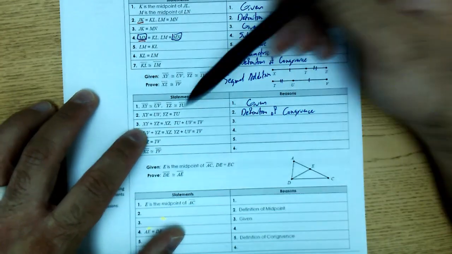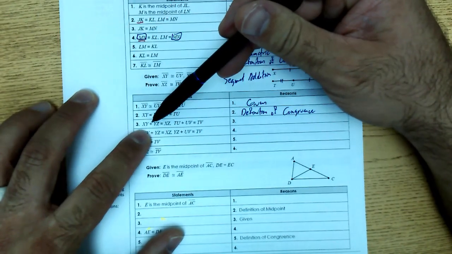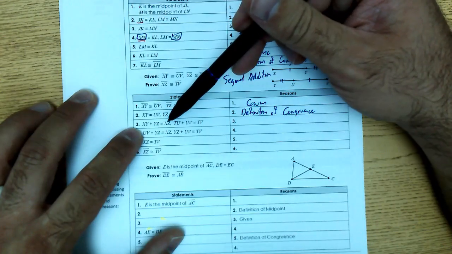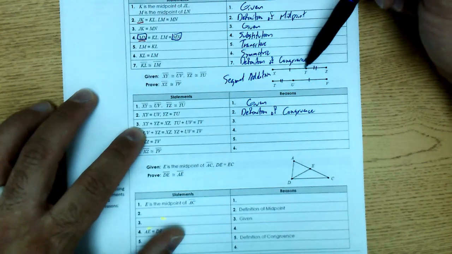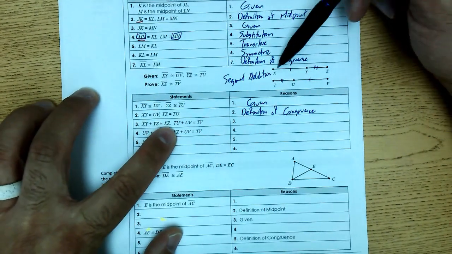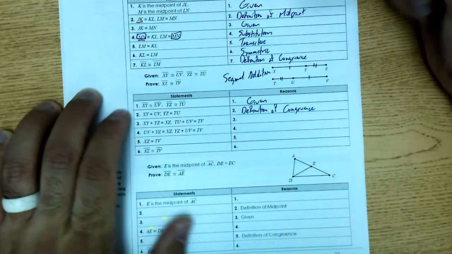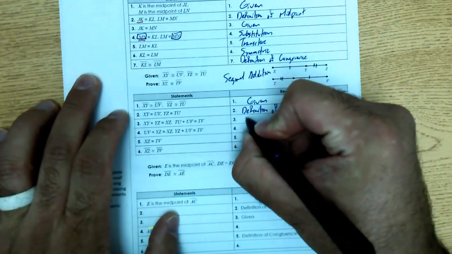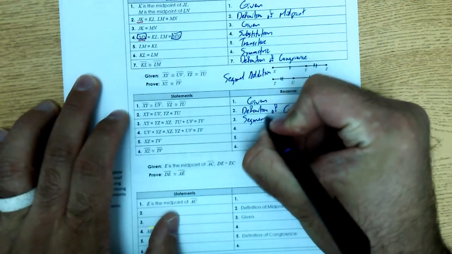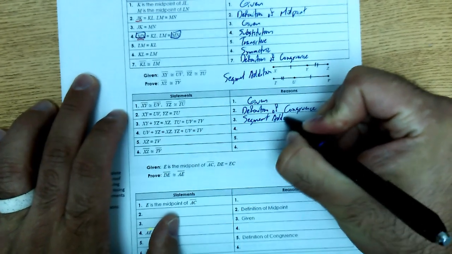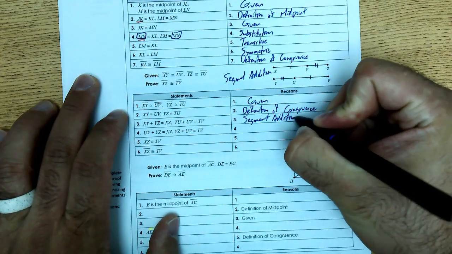Now, next one. XY plus YZ is equal to XZ. Well, the first part plus the second part equals the whole thing. Well, there's my segment addition right there. Segment addition postulate.